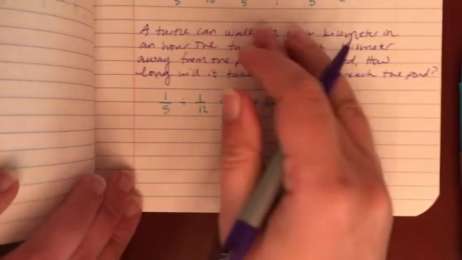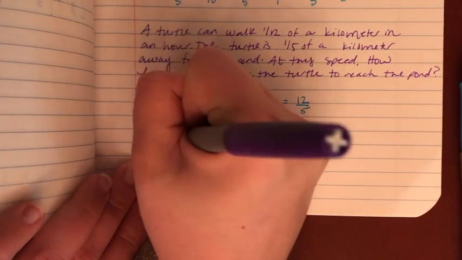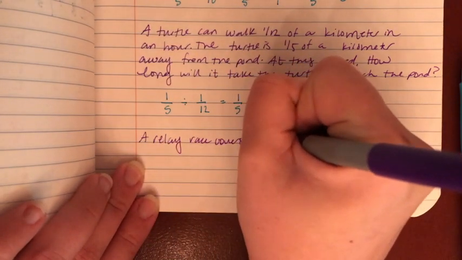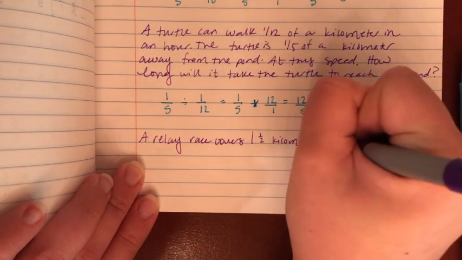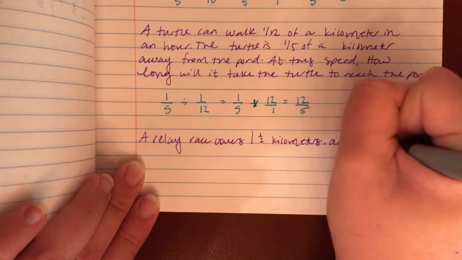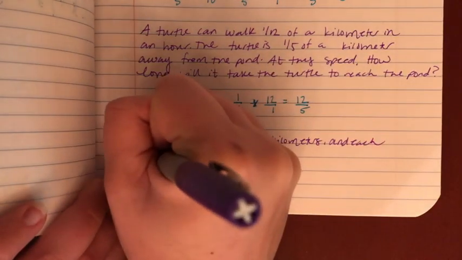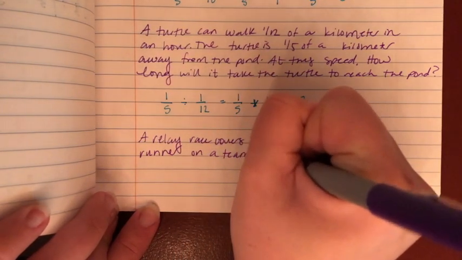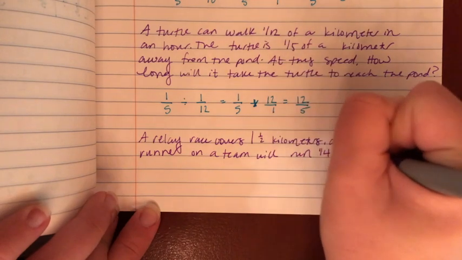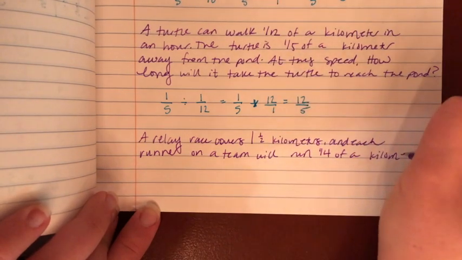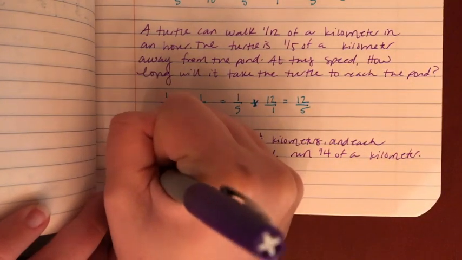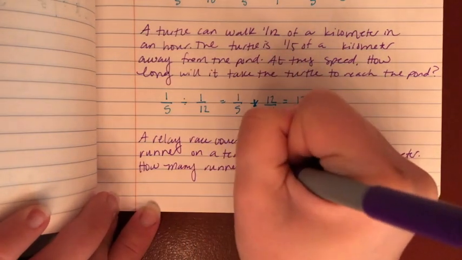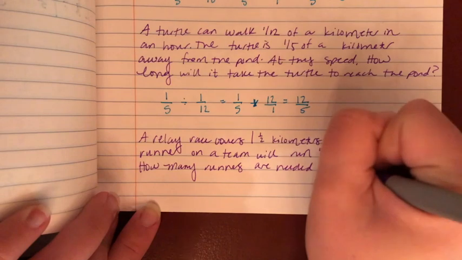Okay, let's do one last one. A relay race covers 1 1/2 kilometers, and each runner on a team will run 1/4 of a kilometer. How many runners are needed for each team?